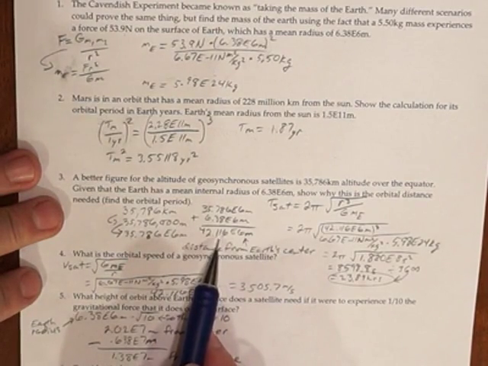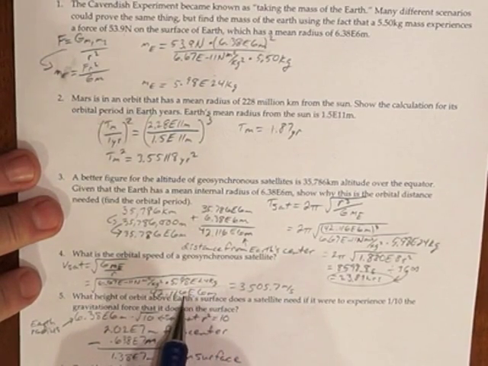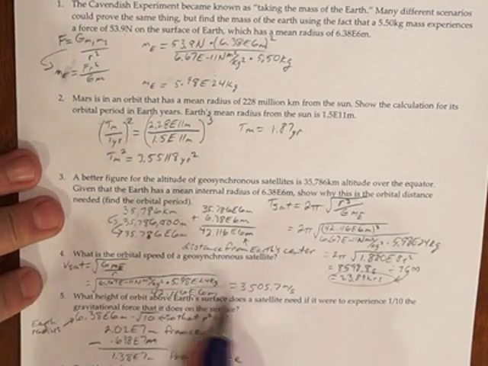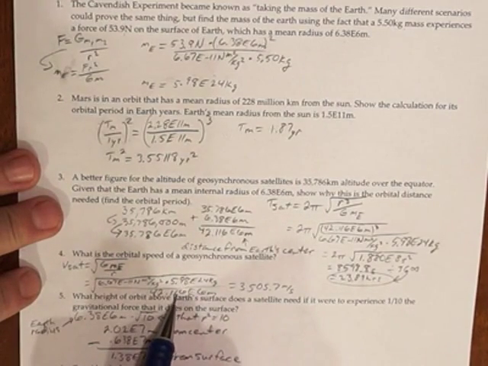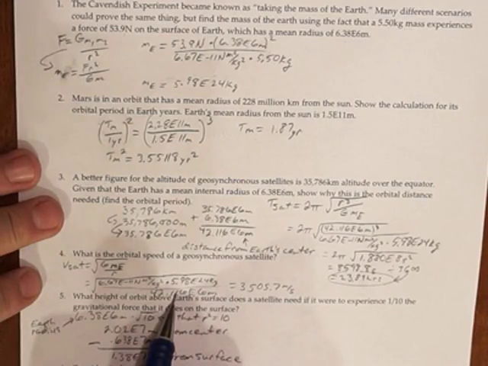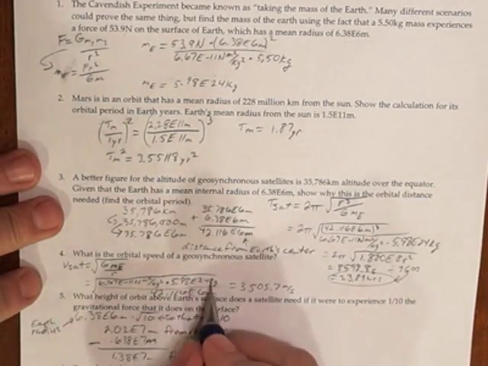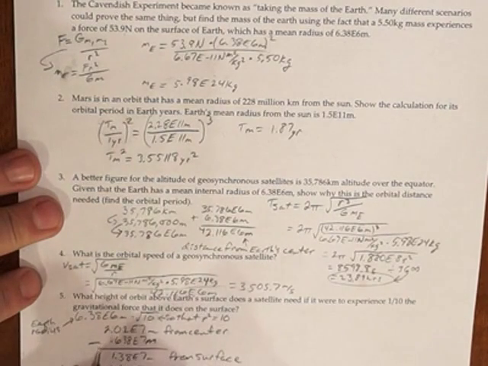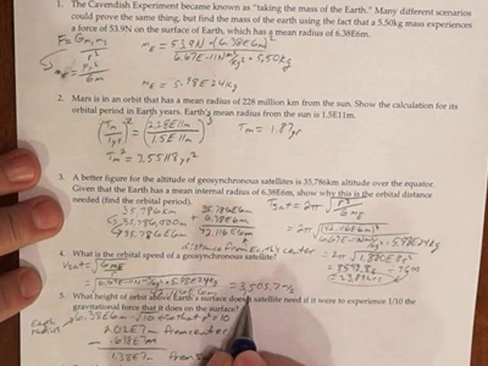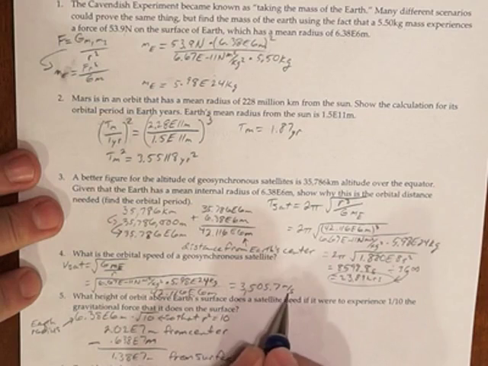Not above the surface, above the core, the center of mass of the Earth. It's this times this divided by that. I would hit pause and see if you can punch that in properly and get the same answer. Then take that number and square root it, and I got 33,505.7 meters per second.